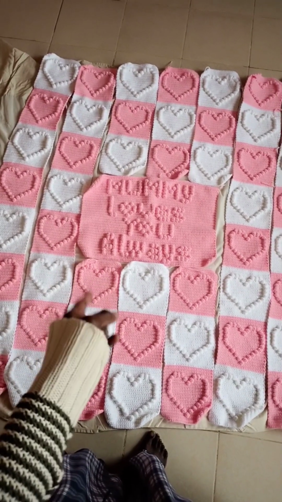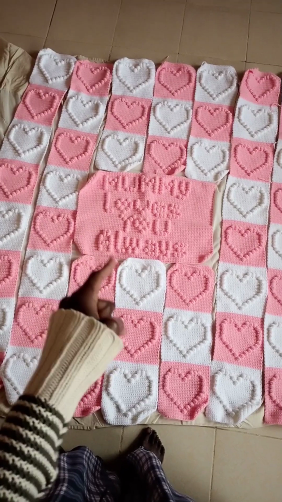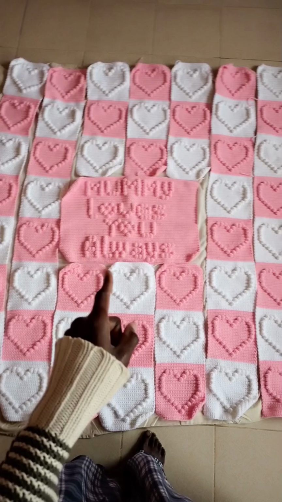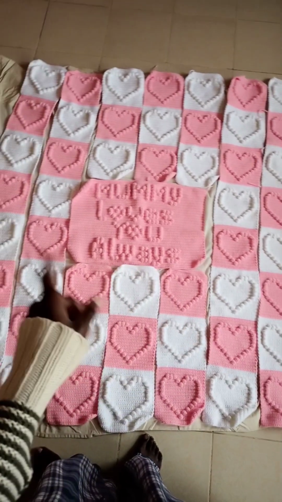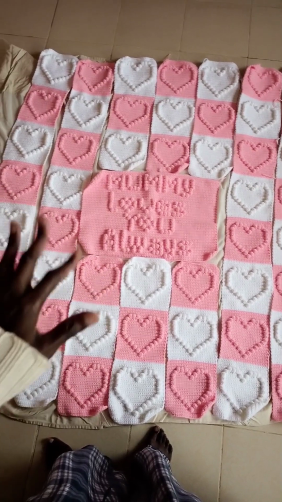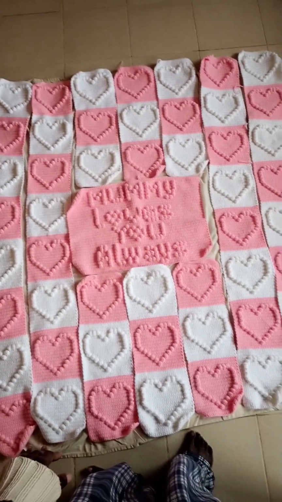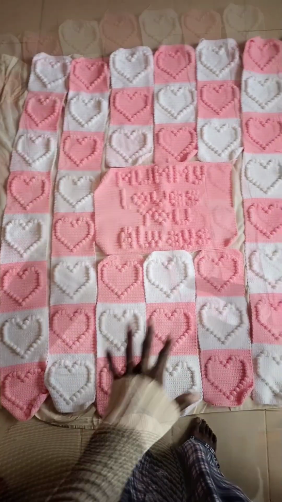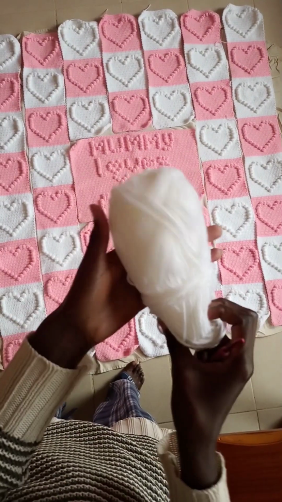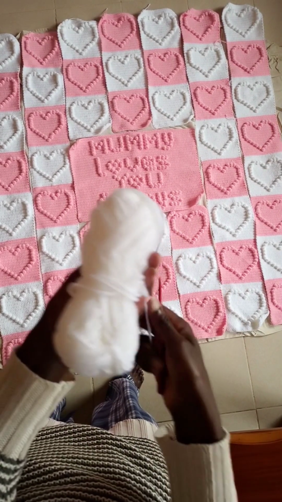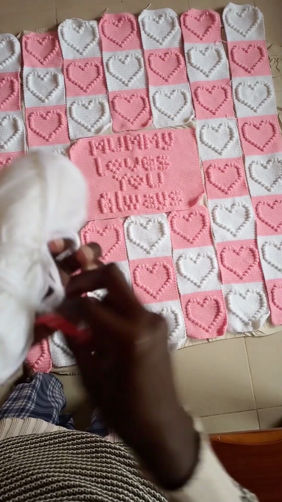But given that I started this on 30th September and it's currently 13th October, and I only worked it during one weekend. The other weekend I just decided to rest. So I've really outdone myself. So there we have it. I only have this much yarn left. I hope it will fit. I don't know if it will fit the border. We'll have to wait and see.